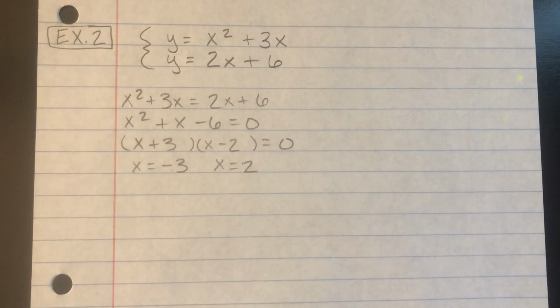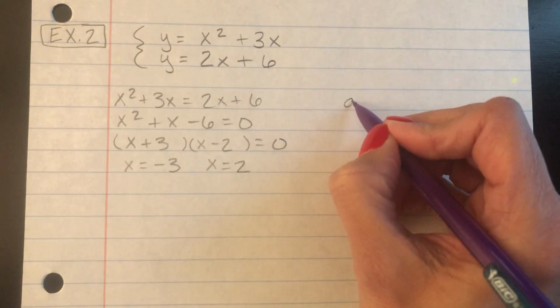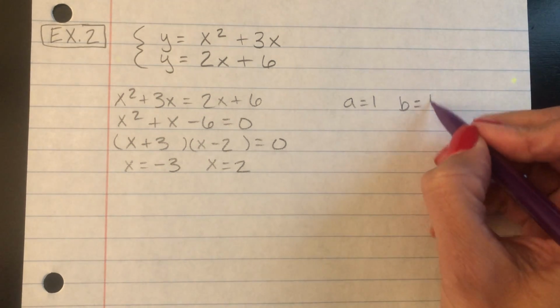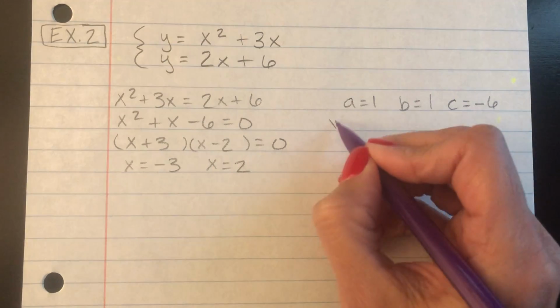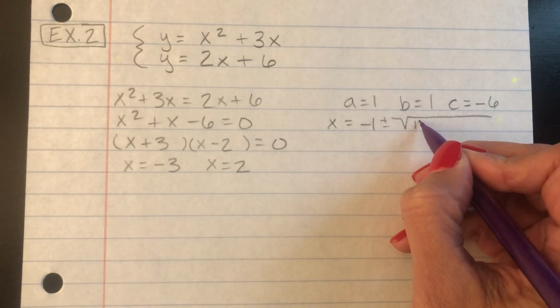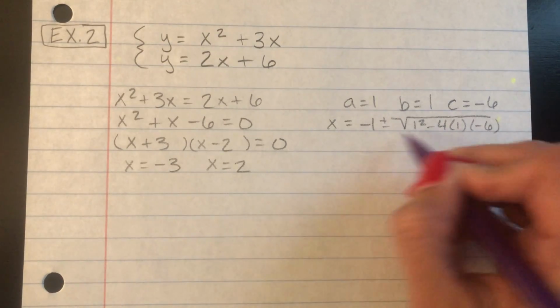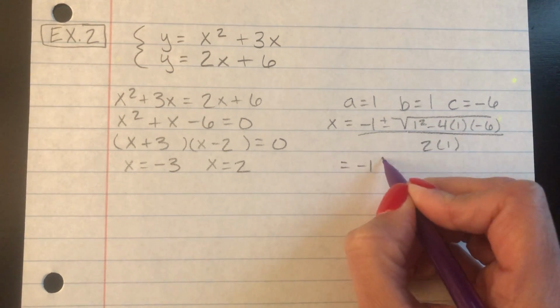Okay, let me show you the quadratic formula method. You would find A, B, and C. And then plug it into your quadratic formula. And then simplify.